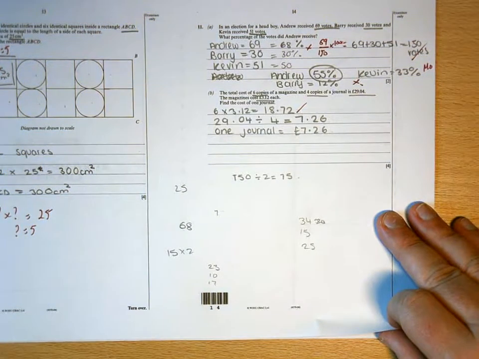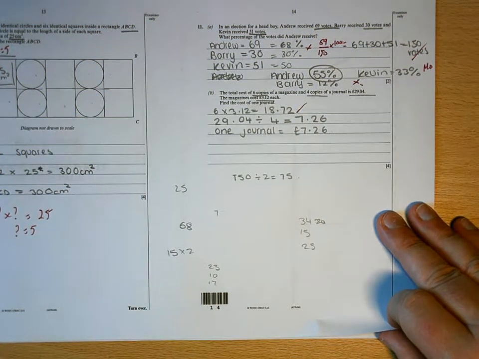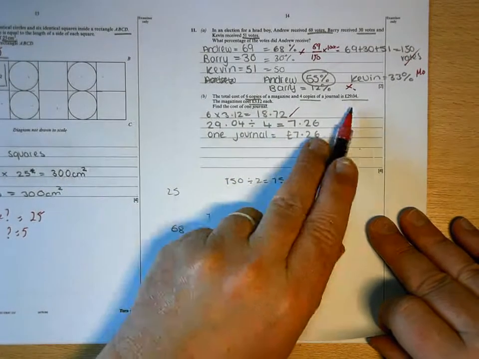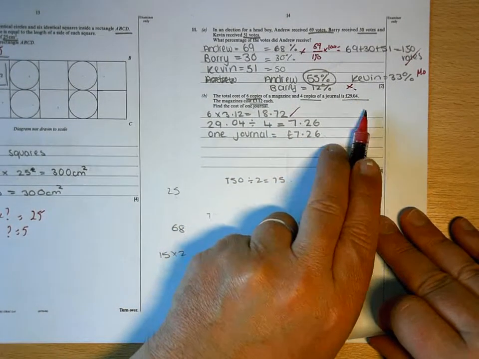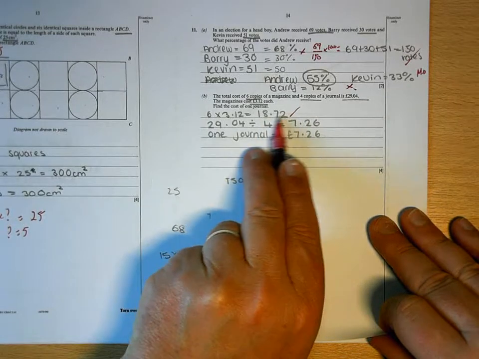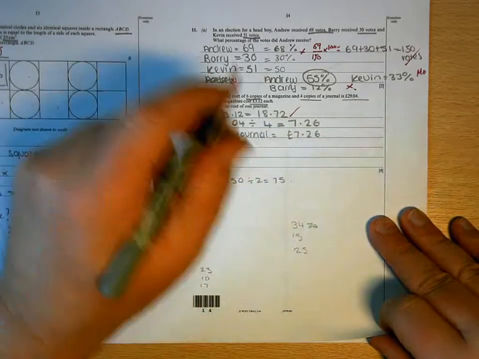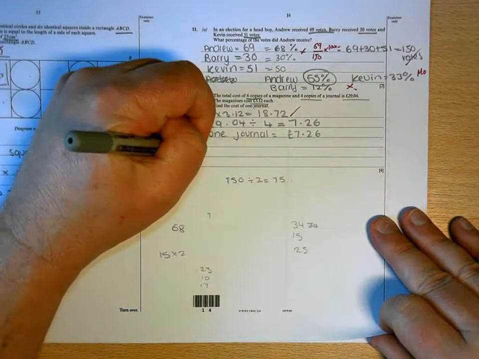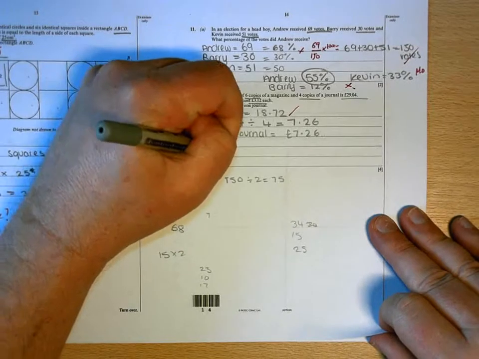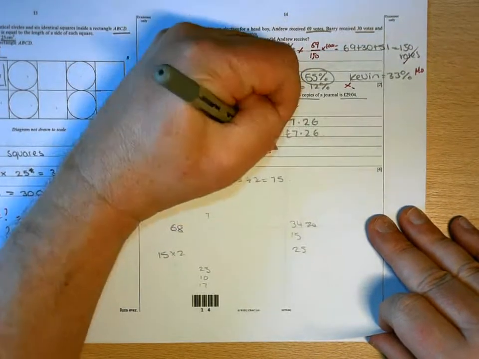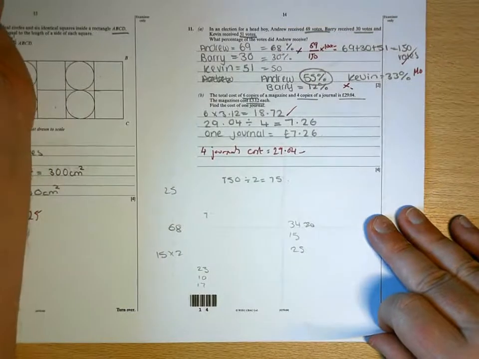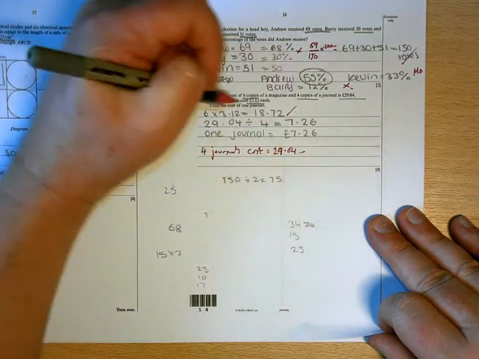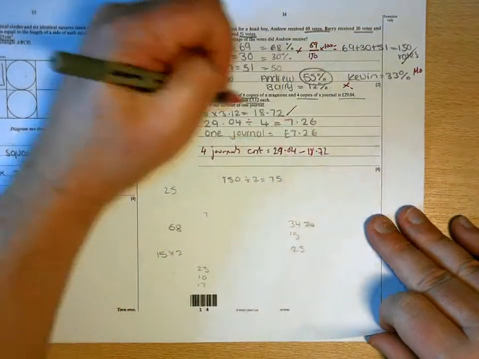18.72 is the cost of the magazines. So what you then need to do is, you know that in total it comes to 29.04. So you've then got to take off how much you know the magazines cost. So the journals, £29.04 less the 18.72 that you know the magazines cost.